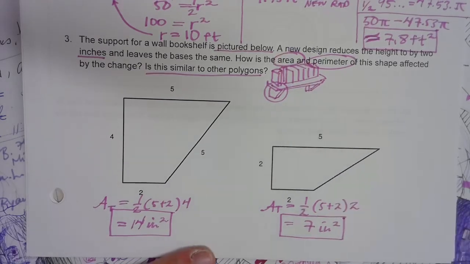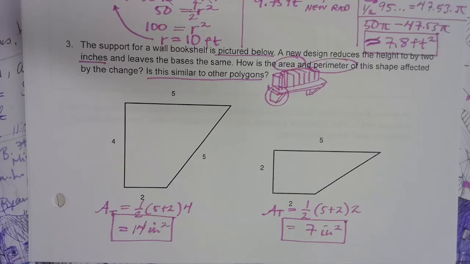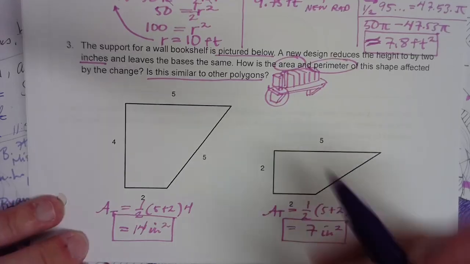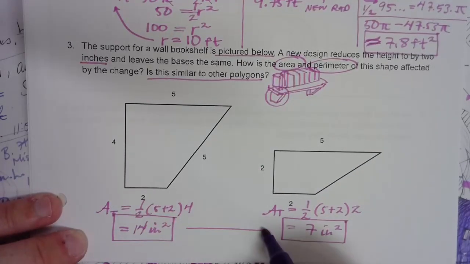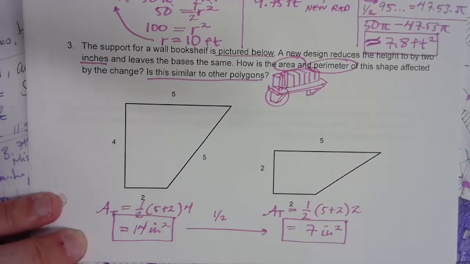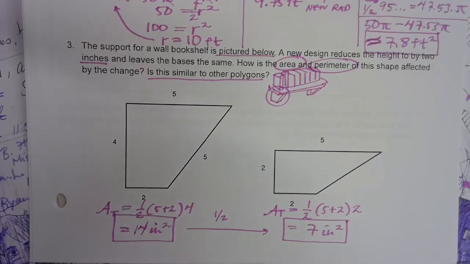Interesting. So, when we reduced the height by 1/2, our area also was reduced by a half. Interesting. So that is cool. And yes, that is actually the case for other polygons.